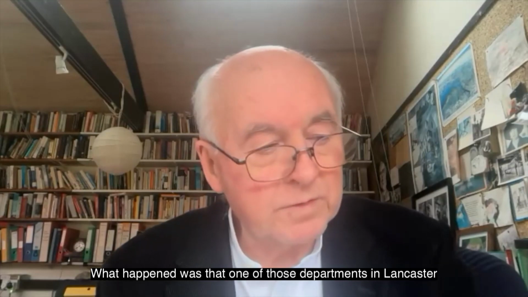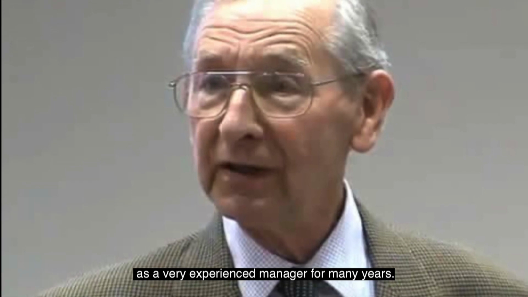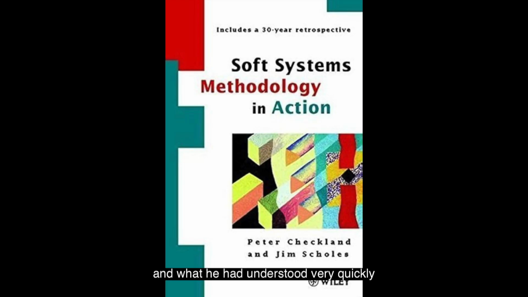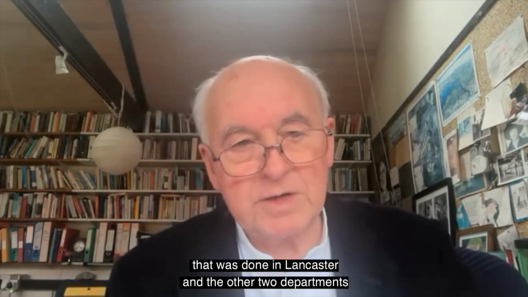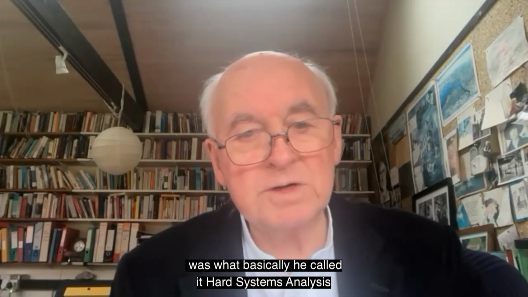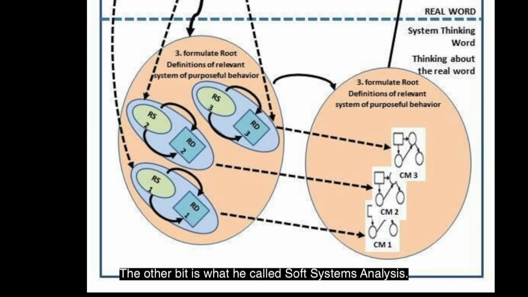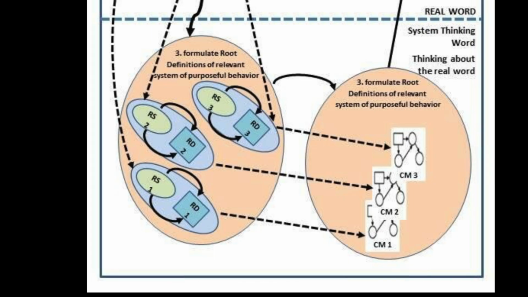What happened was that one of those departments in Lancaster recruited a second professor called Peter Checkland. And Checkland had worked in ICI as a very experienced manager for many years. He was himself a chemist. And what he had understood very quickly is that if you're dealing with people, you can't treat them as if they were machines. He decided that the kind of analysis that was done in Lancaster and the other 2 departments was what he called hard systems analysis. And he thought rightly that it only deals with half of the problem of managing things. The other bit is what he called soft systems analysis, and that's what he pioneered.